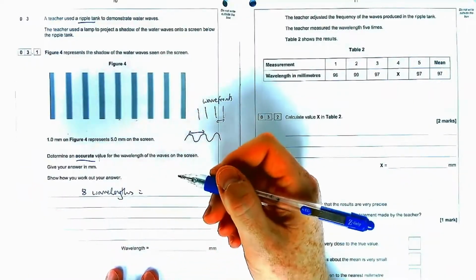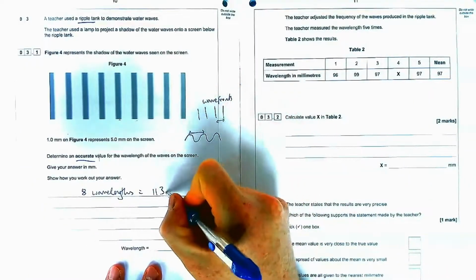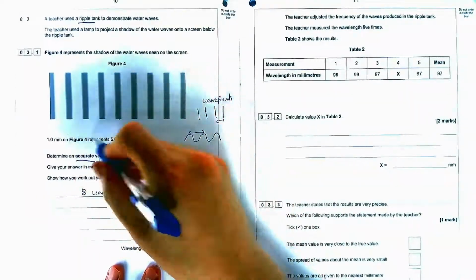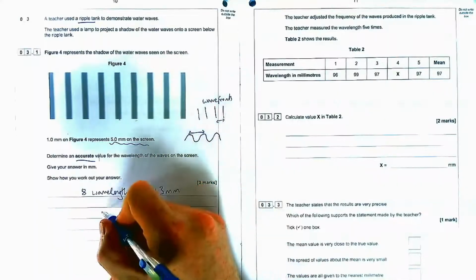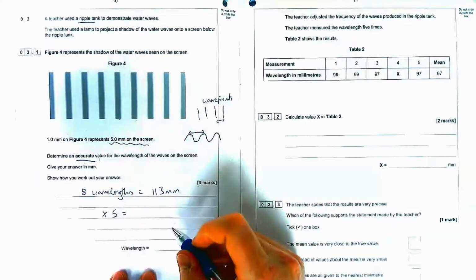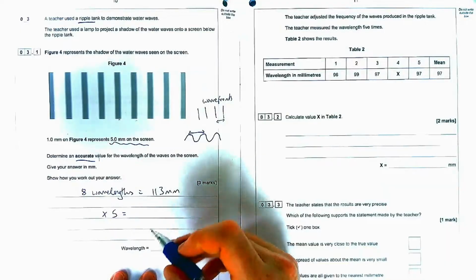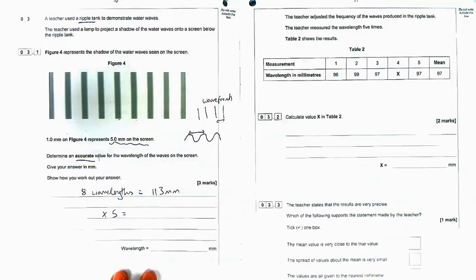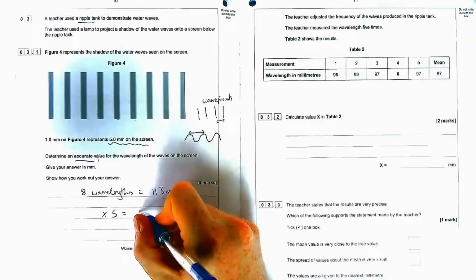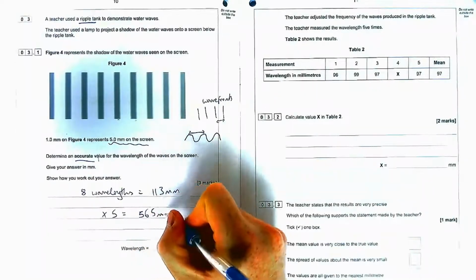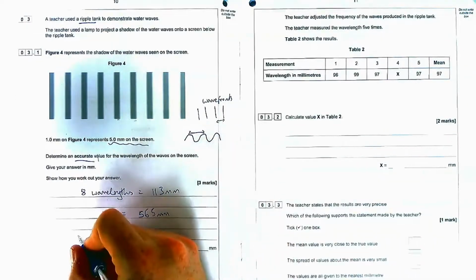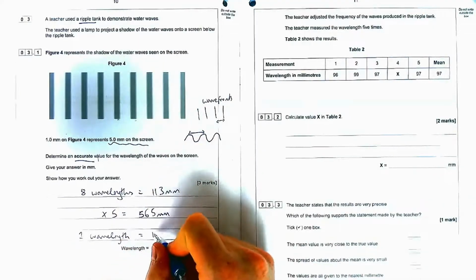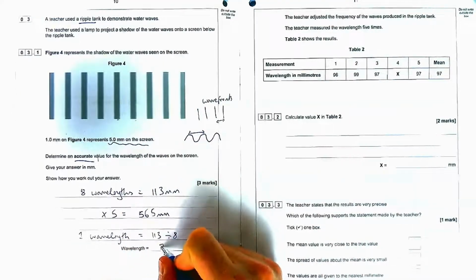Okay, then this is the sneaky bit. It says 1 millimetre here represents 5 millimetres on the screen. So times by 5 to get what the actual distance was. And then what we have to do is divide by 8 to find out what that is overall. So times by 5 is 565 millimetres. Then we get 8 wavelengths, so 1 wavelength is, you divide by 8 because I measured across 8, and that is about 70.6. And there's a bit of a range for this question. Anything between 68 and 72 is absolutely fine.